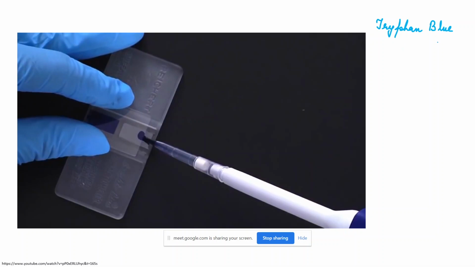What trypan blue does is, it's going to stain dead cells. So your dead cells are going to appear blue, but your live or viable cells are going to appear as they are. And that is because trypan blue can percolate through the membrane of the dead cells, but it cannot go through the membrane of cells which are viable or living.